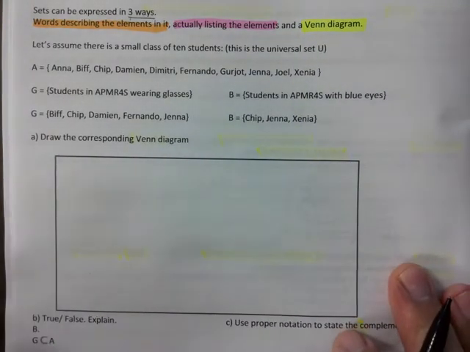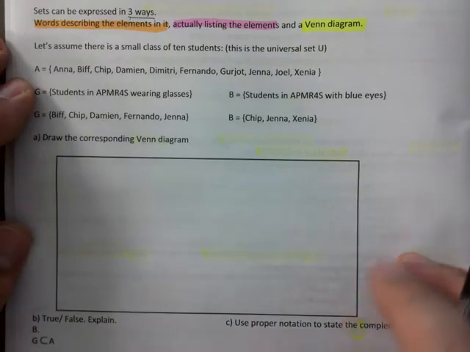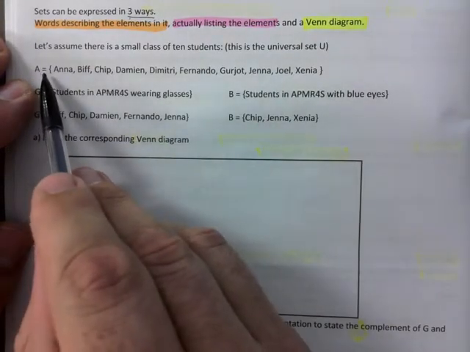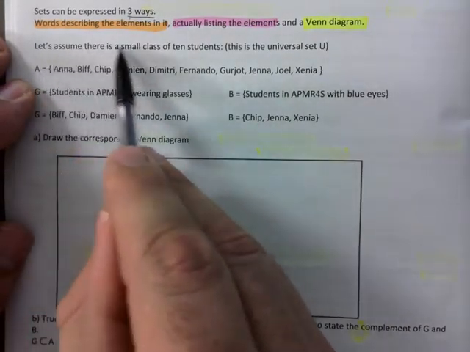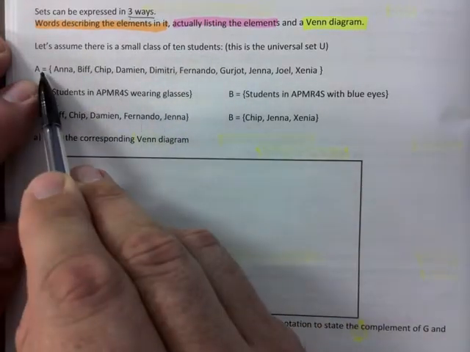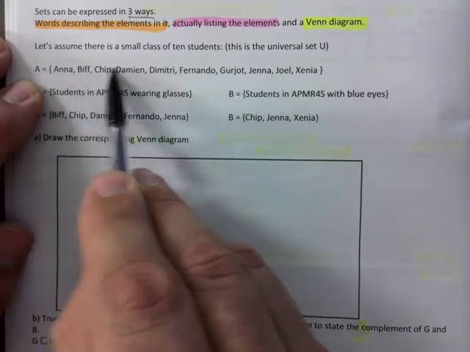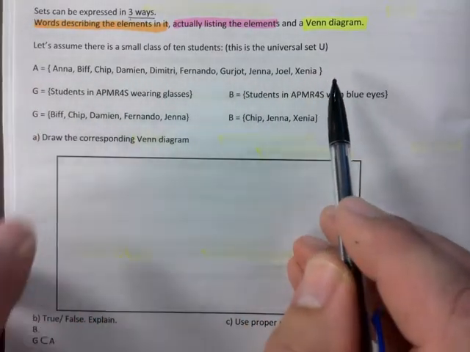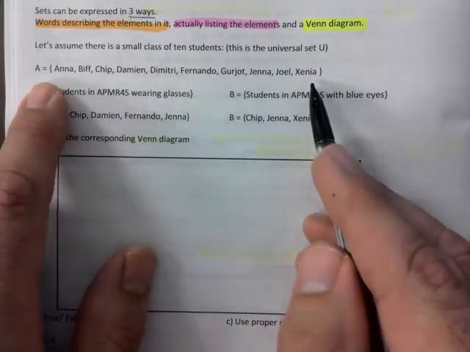let's assume there's a small class of 10 students, just to make it very short and sweet, okay? And so this is in words saying what the set is. Then I go one step further and I give you more detail. I actually name the 10 students, okay? I name it. I call it A.